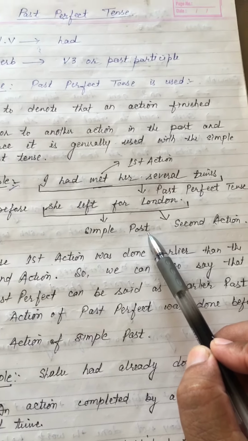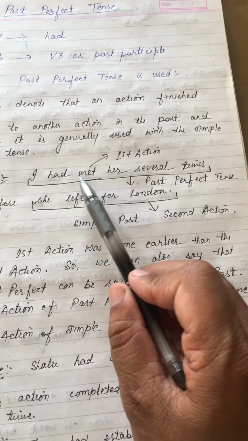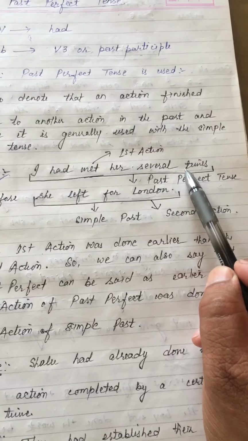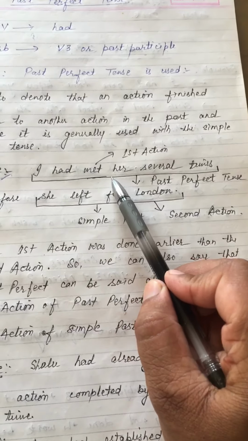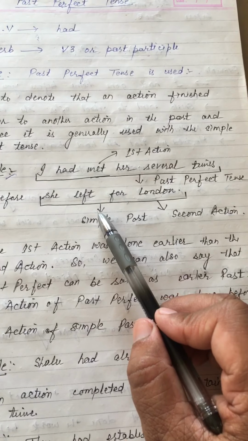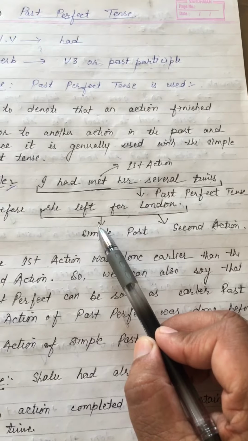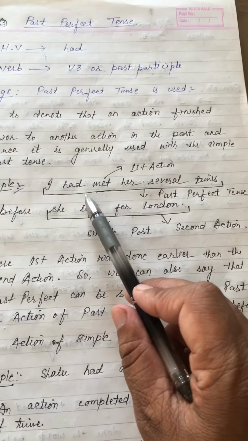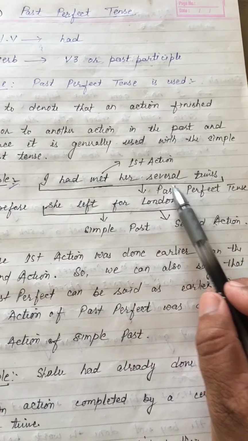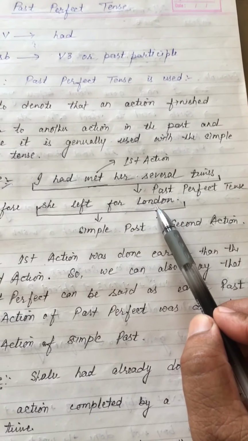Now try to understand the meaning of the sentence. Here, I had met her several times. The action of meeting was done earlier than the action in the simple past tense, right? I had met her several times before she left for London.